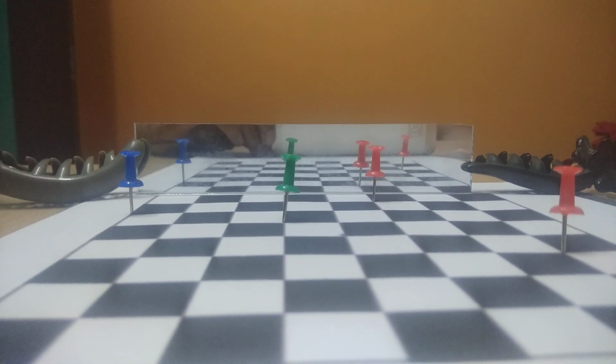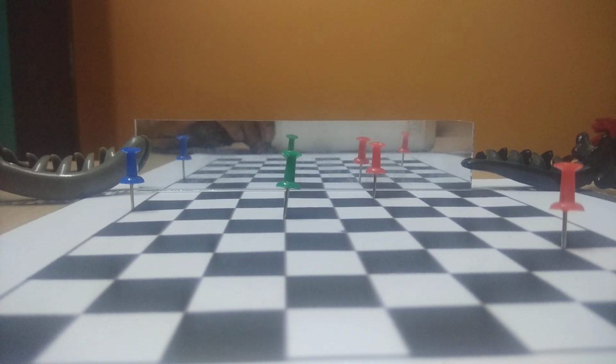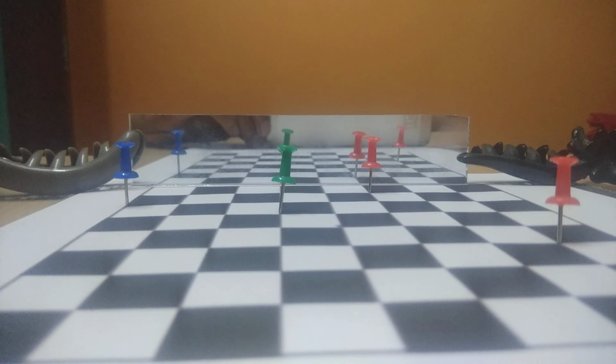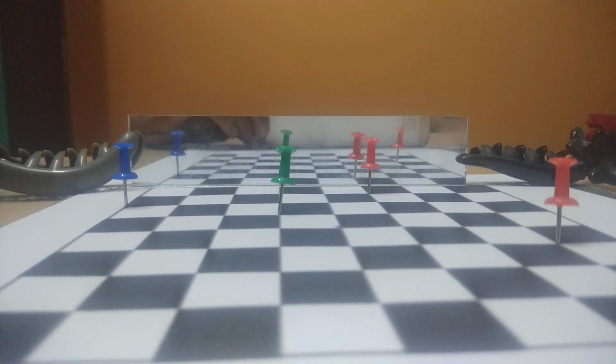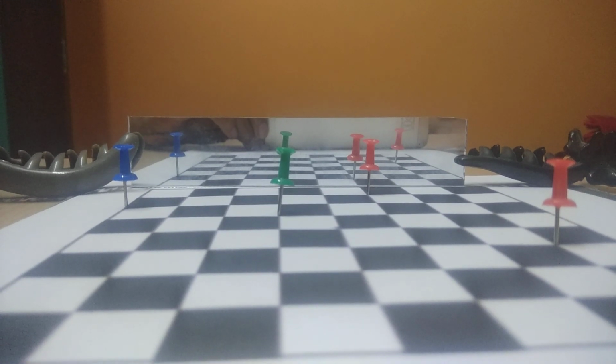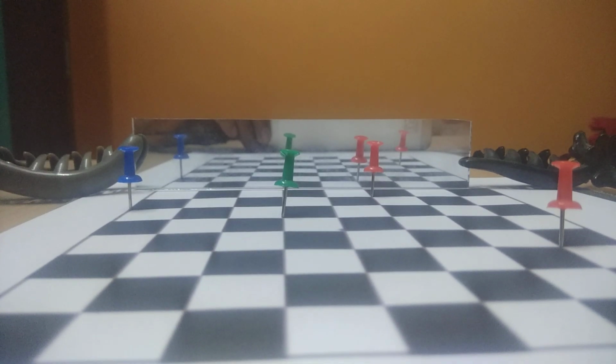In this way, we can prove that the distance of the object from the plane mirror is the same as the distance of the image from the plane mirror. This is one property of the plane mirror, right?